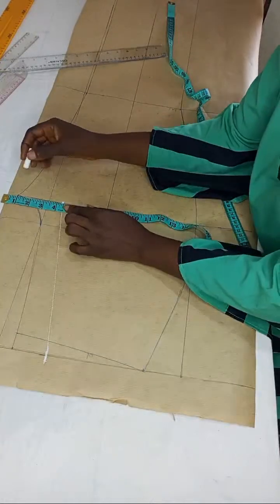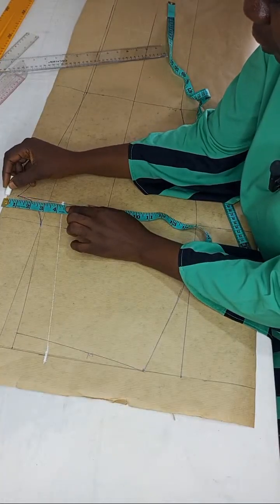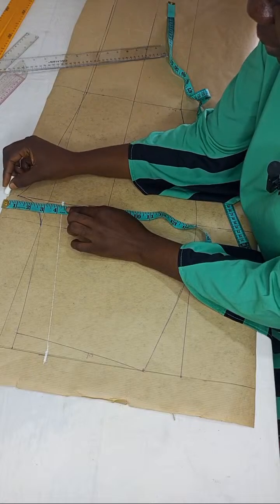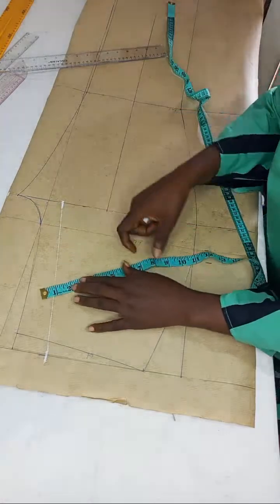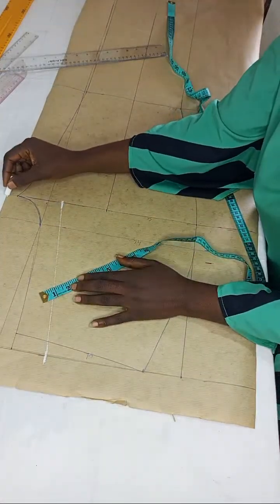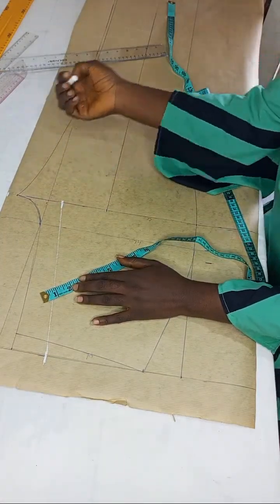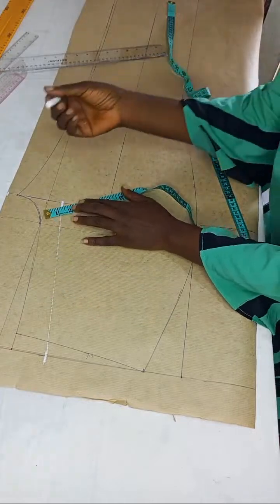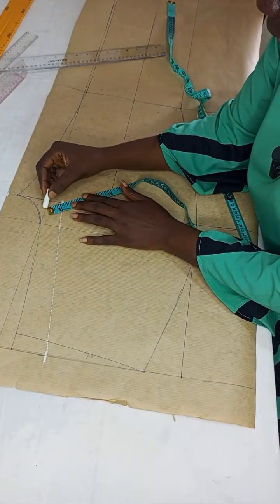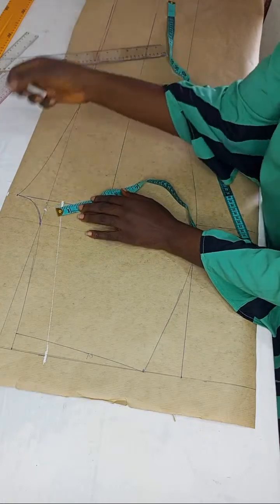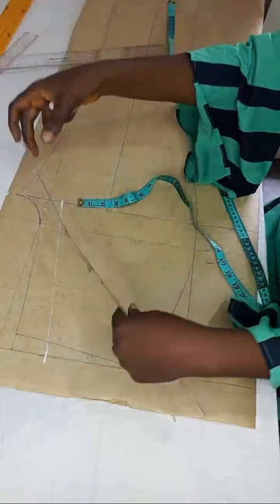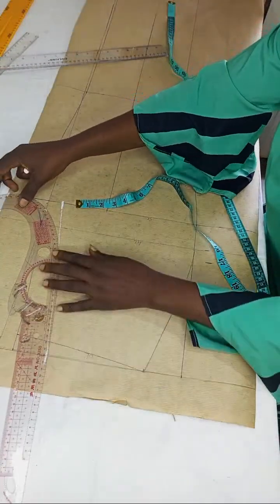So we have 4.5 here. The paper is a bit small. We have 4.5 here. And here we are going to come out 1 inch, and we link this point together.